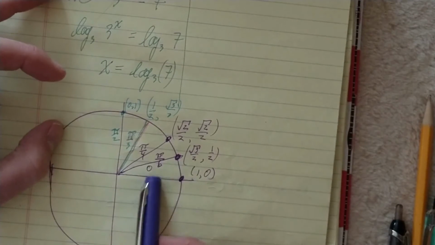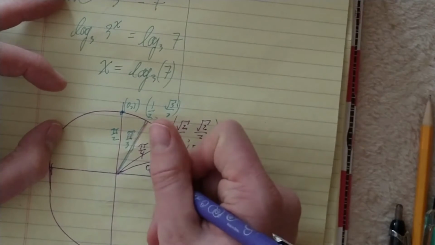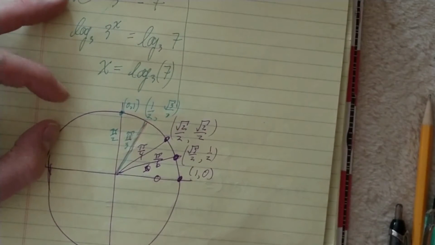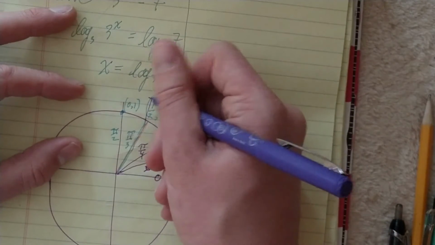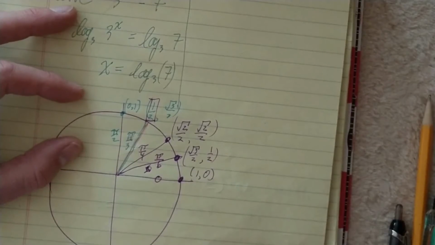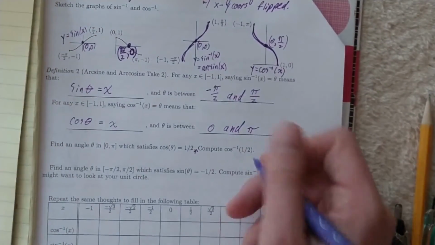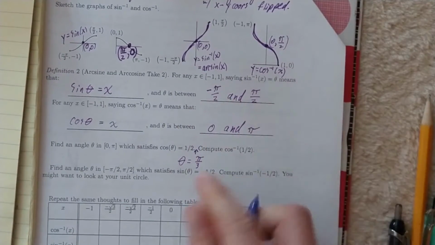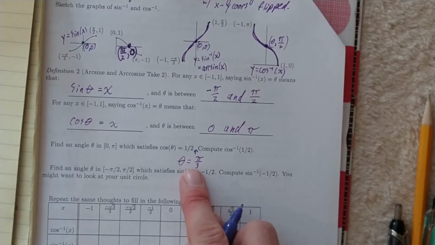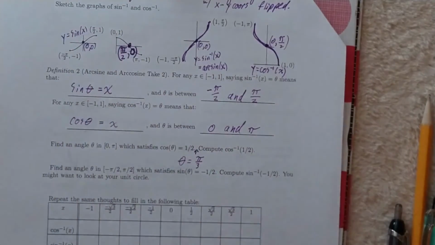So which of these angles between 0 and pi, actually they're all between 0 and pi over 2, result in a cosine of 1/2? Cosine is the x value. There, I see an x value of 1/2, corresponding to an angle of pi over 3. Theta equal to pi over 3 definitely has cosine equal to 1/2. Is that angle between 0 and pi? Yeah, it is. It's bigger than 0 and less than pi.